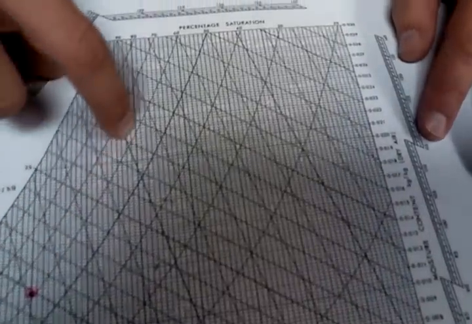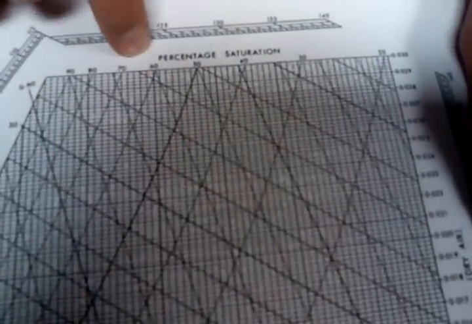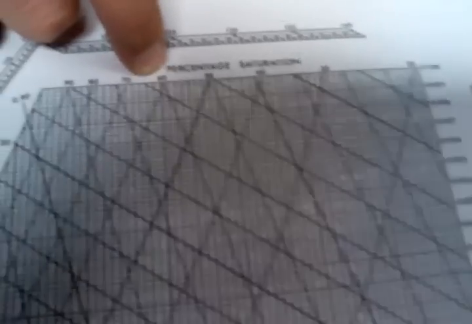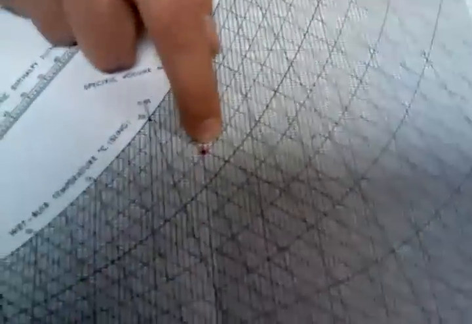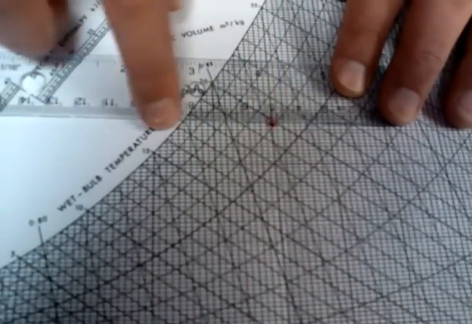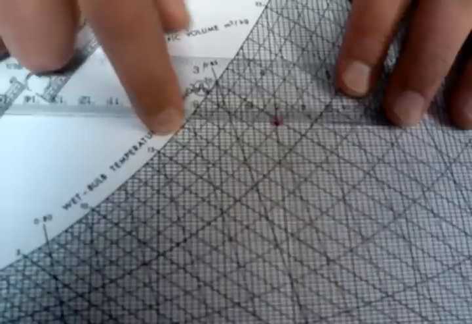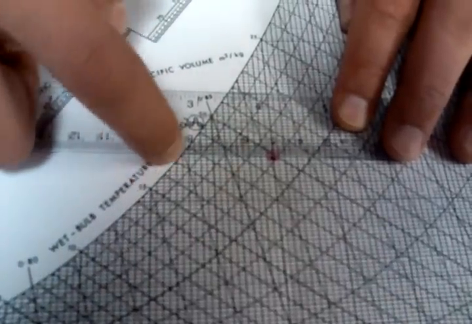For the percent saturation, we have our point here, and we can follow along up to the point. So we'd say that's about 62% saturation. Our dew point is found by going right from the point all the way across, and we're at about 15, 16, 17, 17.4 degrees Celsius would be our dew point.